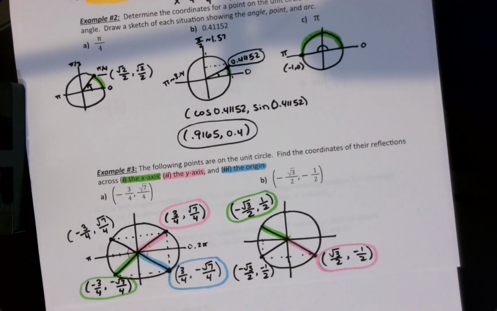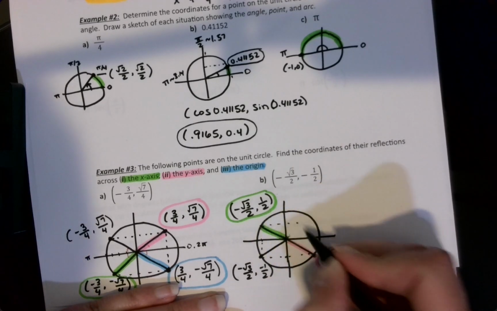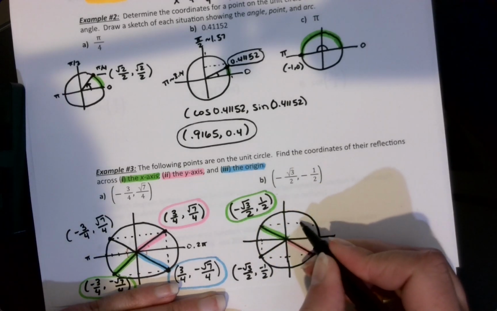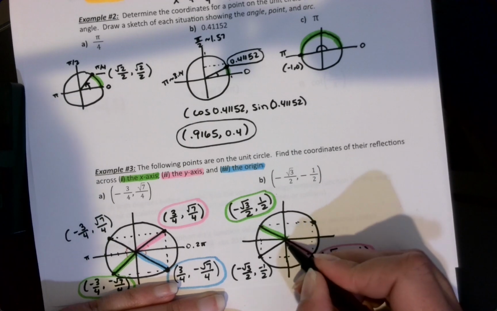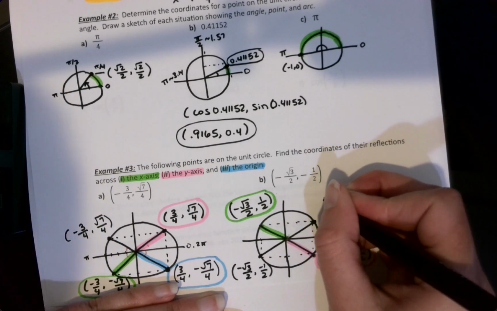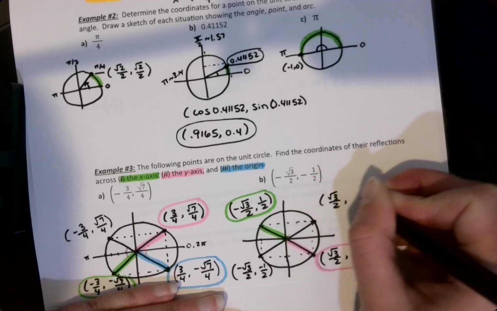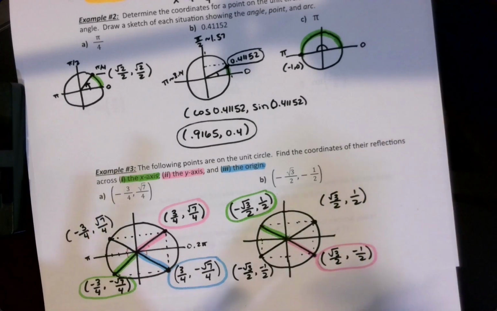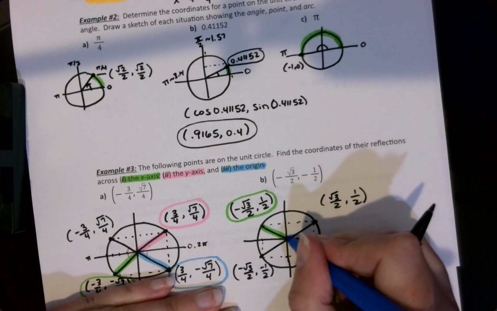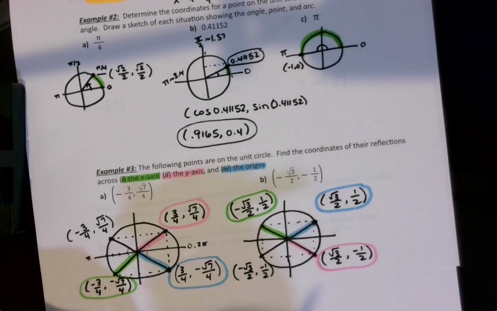And when we reflect that original point across the origin, it reflects it across both x and y. So right here, this point should be positive square root of 3 over 2, comma, positive 1/2. And that is symmetric across the origin.